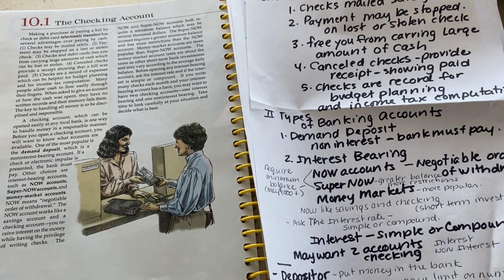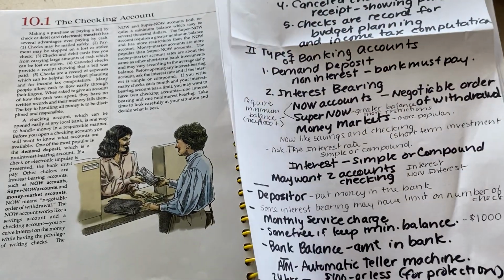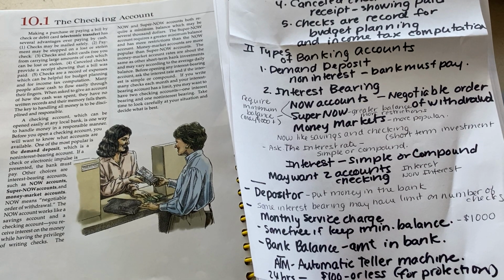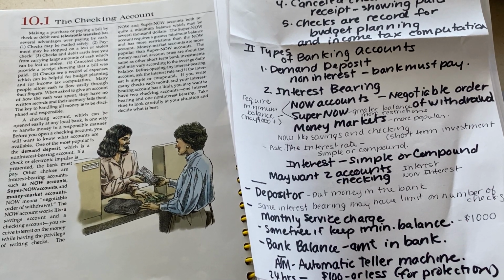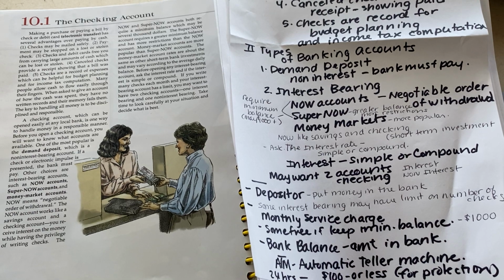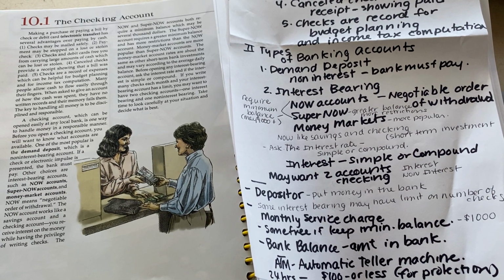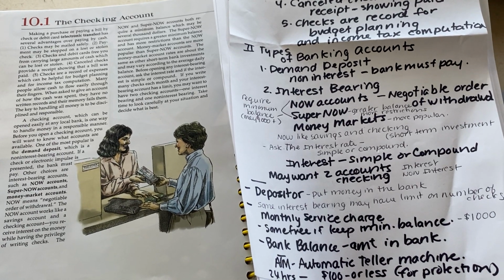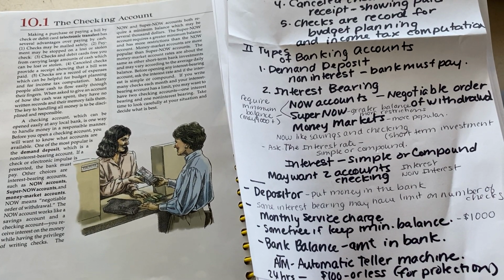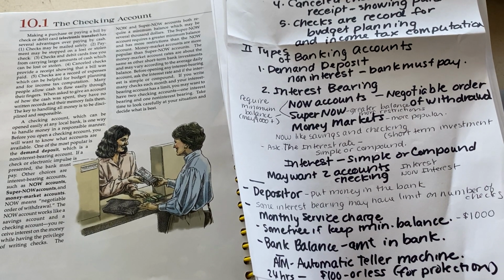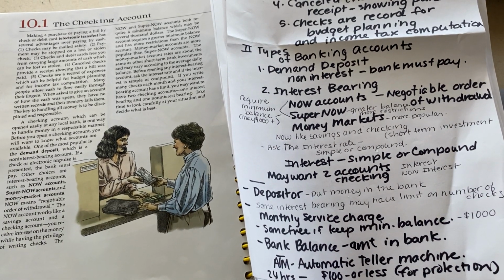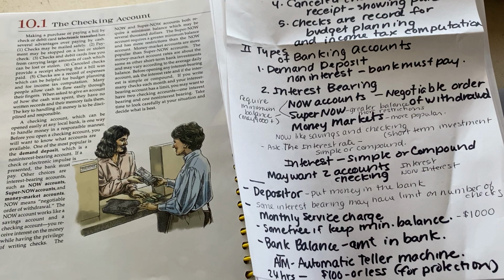Your interest, when you have interest in an account, can be either simple interest or compound interest. We're going to get into compound interest later and how to calculate it, but basically you need to know this fact: compound interest will give you more interest than simple, because you'll compound it. They may compound it daily, weekly, or semi-annually, or however they do, but compound will give you more interest than simple interest.